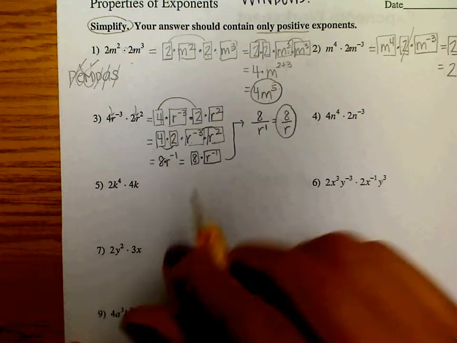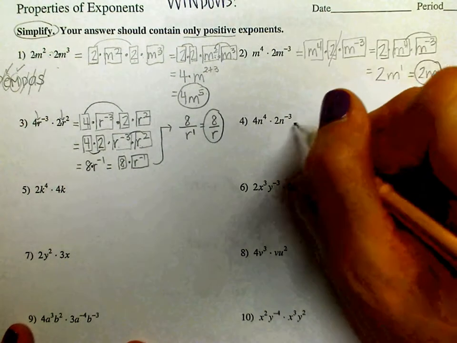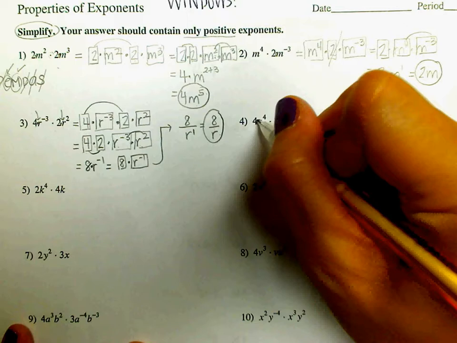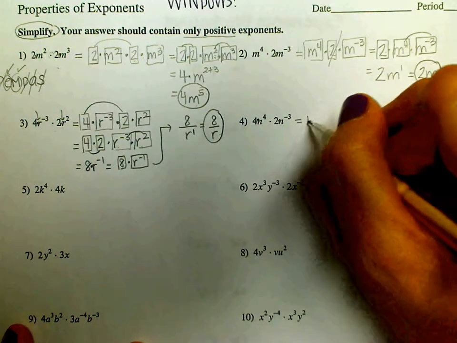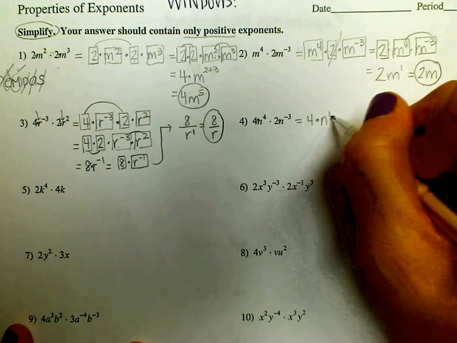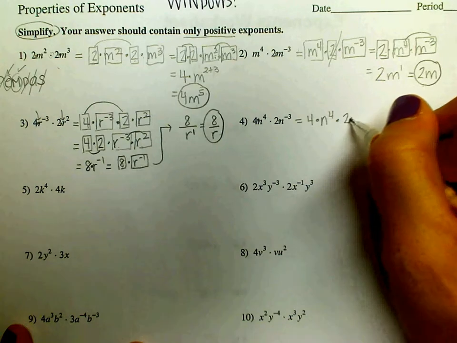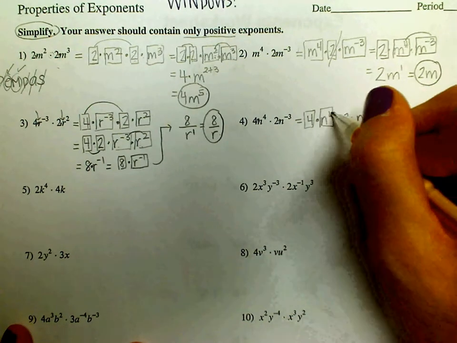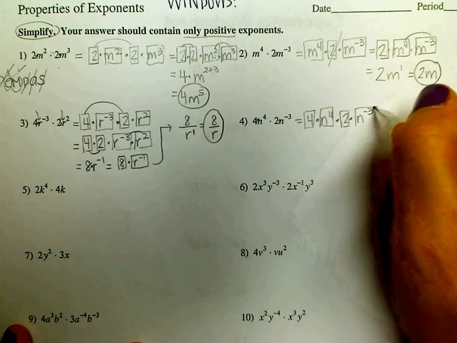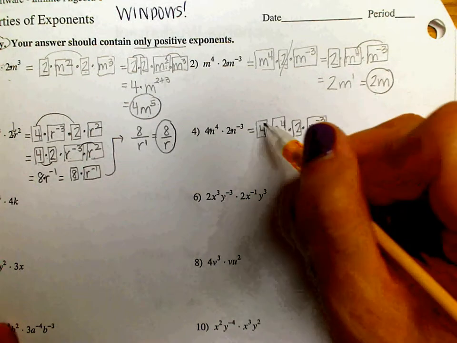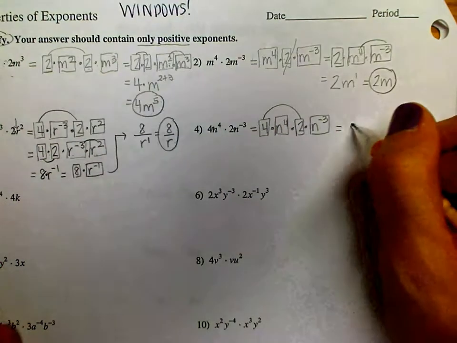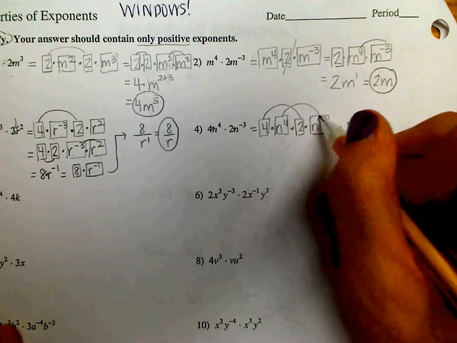Number 4. So that's our simplified answer. Number 4, let's put our multiplying. There is my multiplying. Let me rewrite it. 4 times n to the 4th times 2 times n to the negative 3. Window, window, actually that's a 4, window, window. So if you don't mind, I'm just going to skip the step of putting them side by side. I know that 4 is going to multiply with 2. What's 4 times 2? 8. And then here I've got an n and an n, so I'm going to add the exponents.